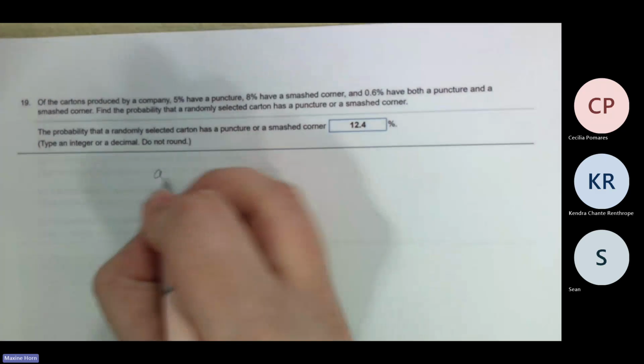Okay, number 19. Of the cartons produced by a company, 5% have a puncture, 8% have a smashed corner, and 0.6% have both a puncture and a smashed corner. Find the probability that a randomly selected carton has a puncture or a smashed corner. Okay, so remember, or, we're using the addition rule, right? Sorry, you couldn't actually see the question.